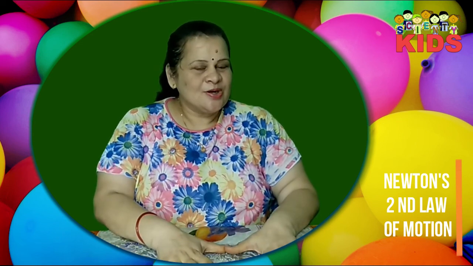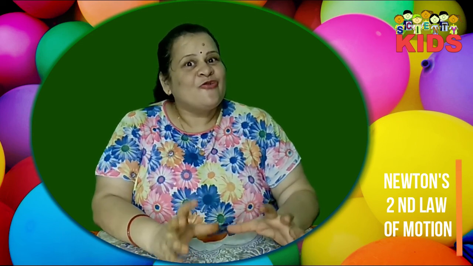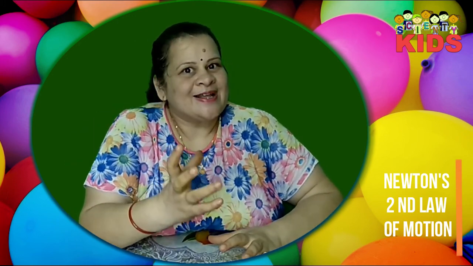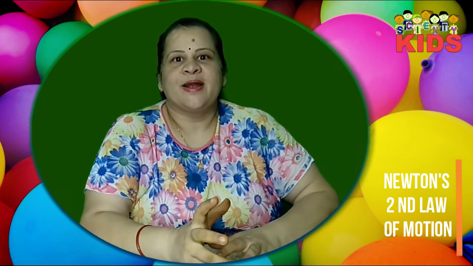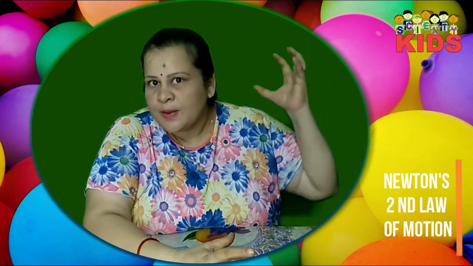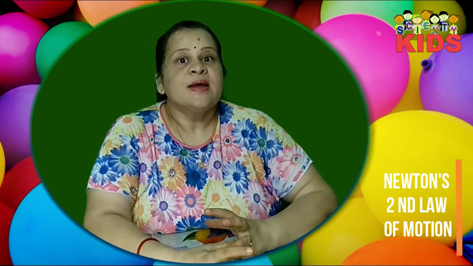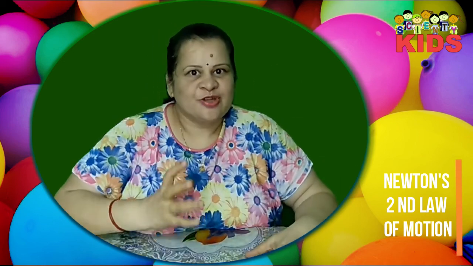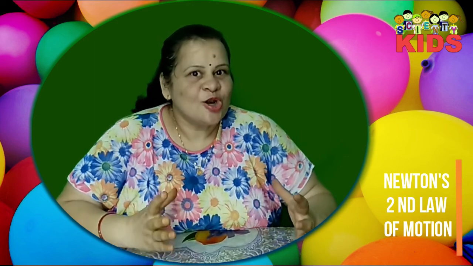Why does this happen? It is because Newton's second law states that the acceleration of the object depends on the mass and the force acting on it. Now, the smaller balloon had more mass and hence the amount of force that it applied was also more. Whereas the bigger balloon, being lighter, could not apply much force, and hence in both the cases it was the lighter balloon which moved instead of the heavier one. Okay, so that's all for Newton's second law of motion.